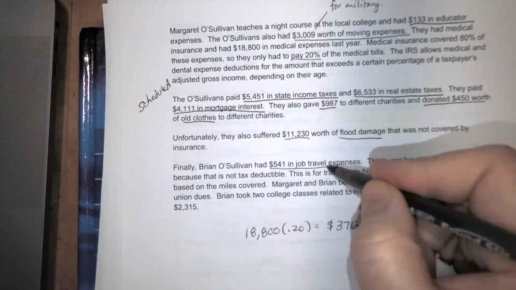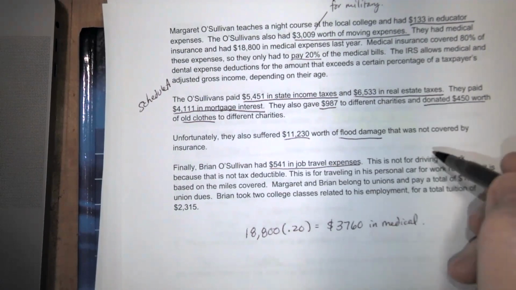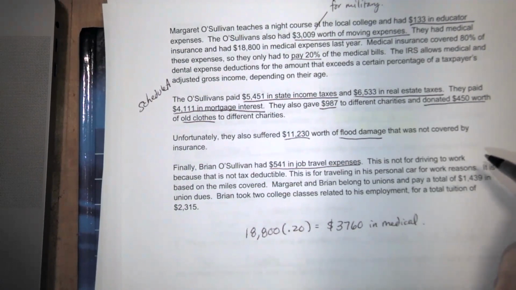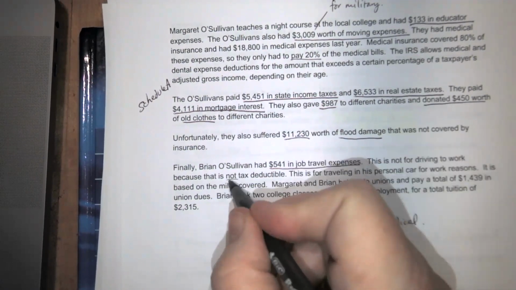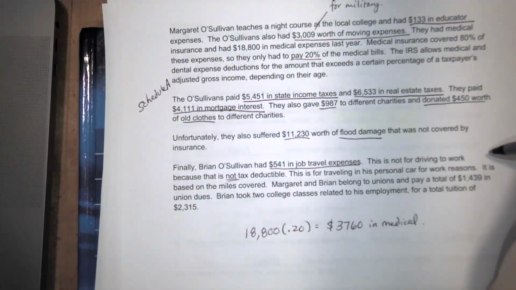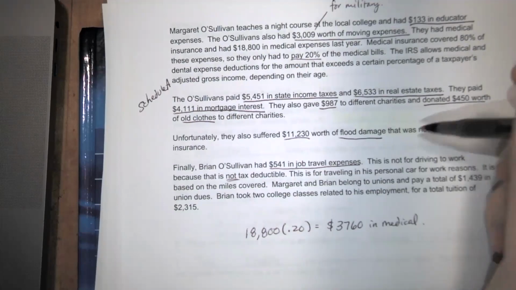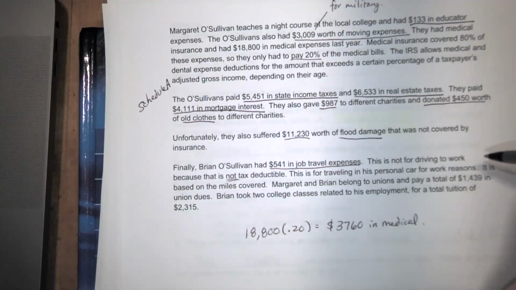We got the job travel expenses. Just a note, you can't deduct driving to and from work. That's not tax deductible. So this is like traveling in his personal car for work reasons, so when he has to go to a different city or something like that. And it's based on the mileage.